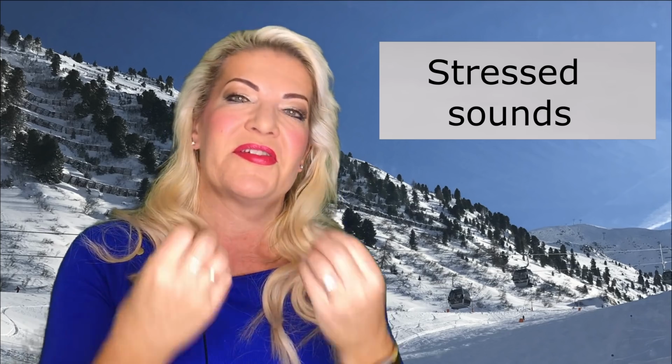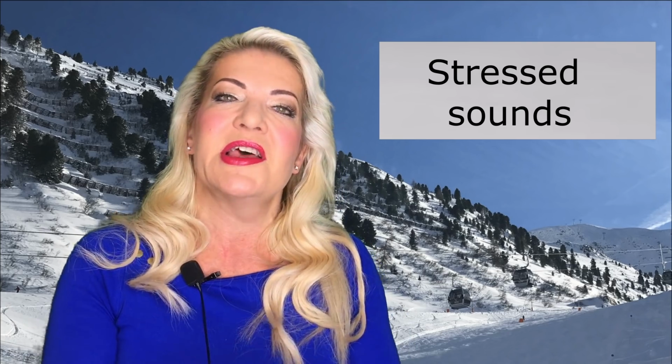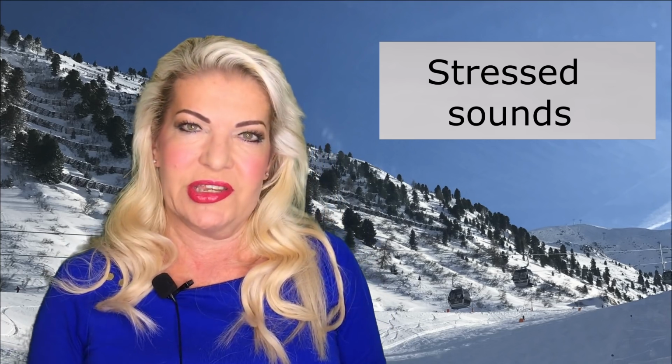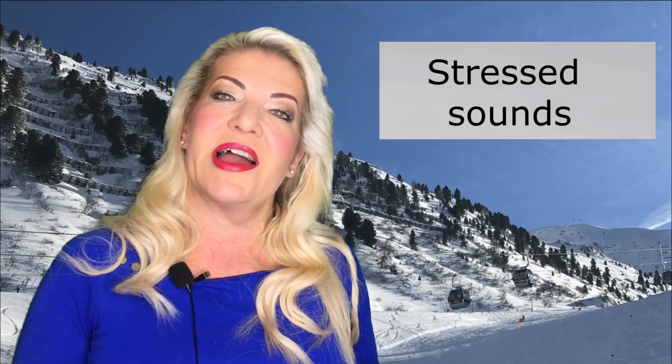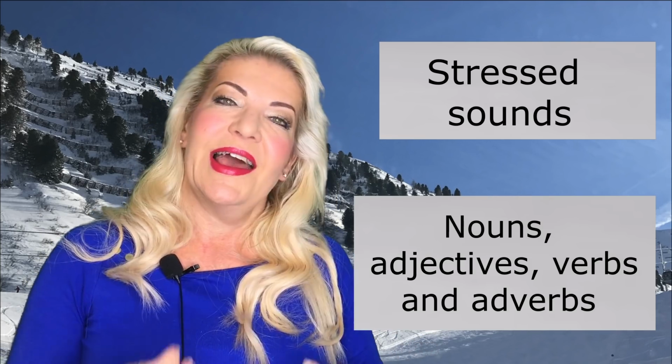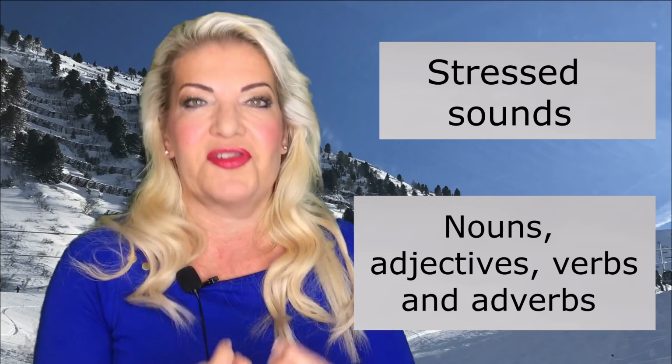So, what creates the rhythm in English? And how are you going to get that? Rhythm in English is made by stress. Stressed sounds and syllables are those sounds that English native speakers make longer and louder and higher pitched. So the stressed words are words like nouns, adjectives, verbs and adverbs. And the other type of words are those that are not stressed, the little grammar words. And because they're not stressed, it makes the rhythm go up and down between the stressed and the unstressed words.